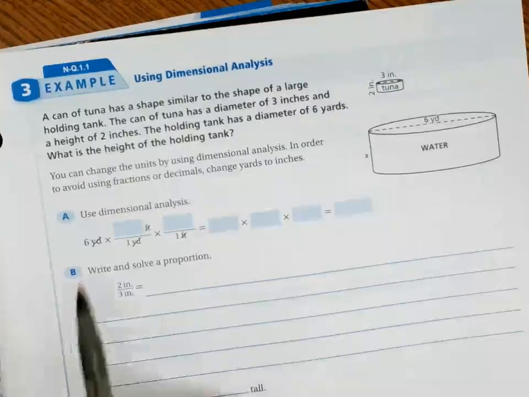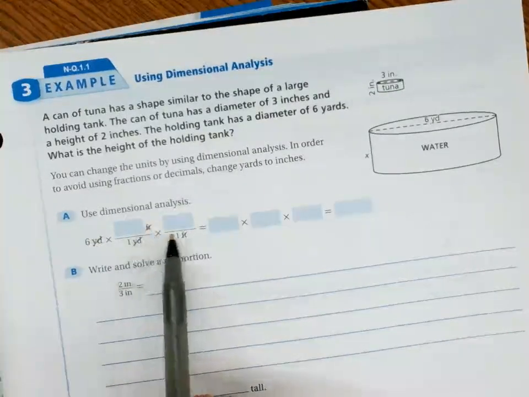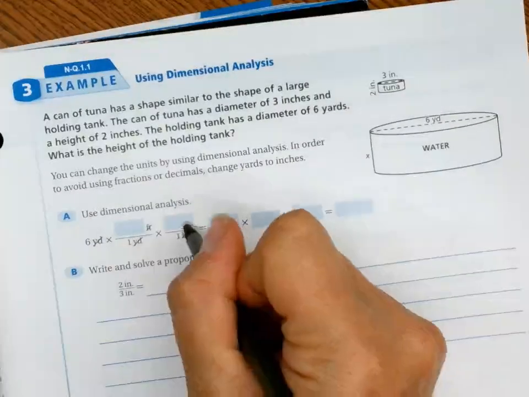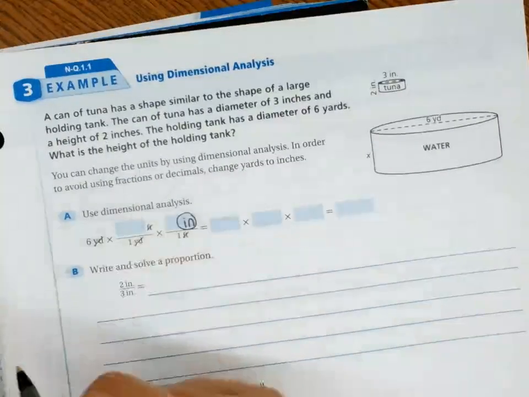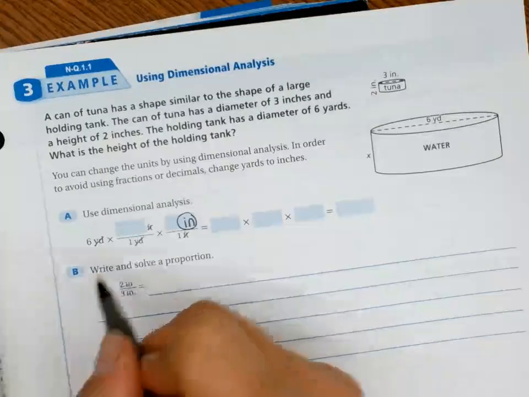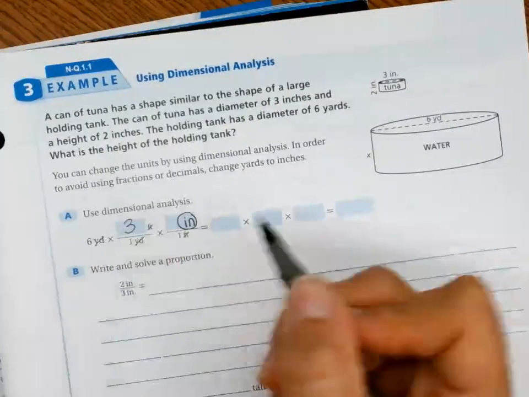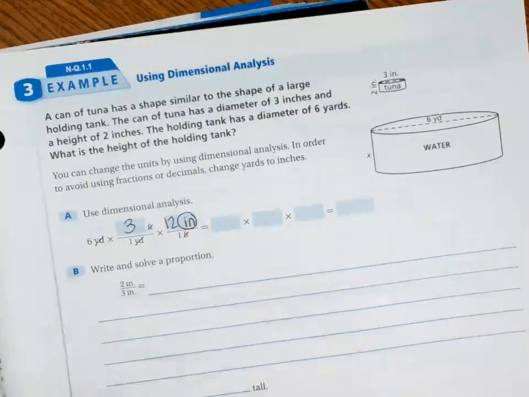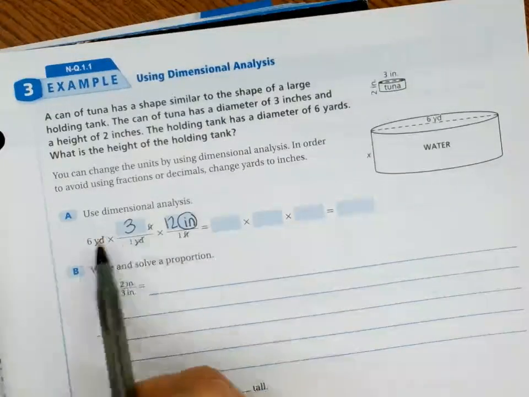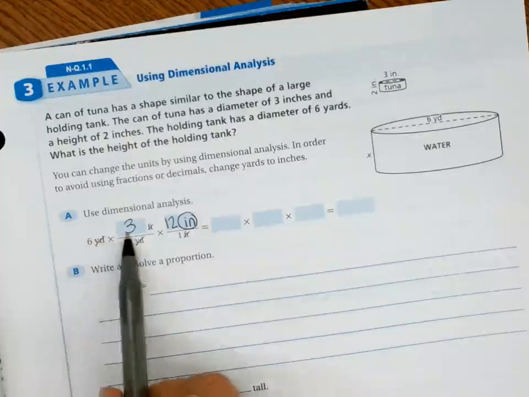We need to get out of yards into feet, and out of feet into what? Feet to inches, which is what we want, right? 1 yard is how many feet? 3 feet. And how many inches in a foot? 12 inches in a foot. So to get from yards to inches, I have to multiply by 3 and then multiply by 12.